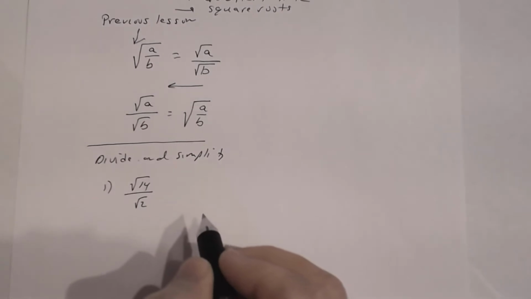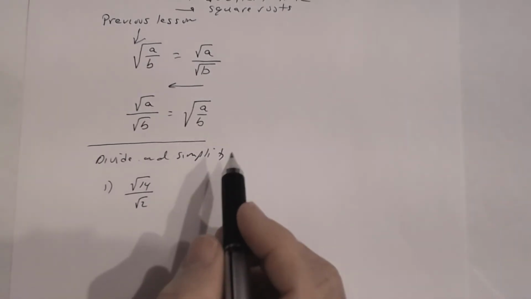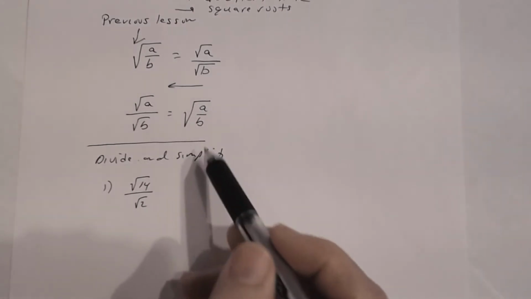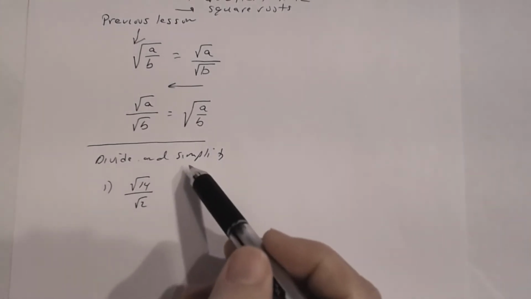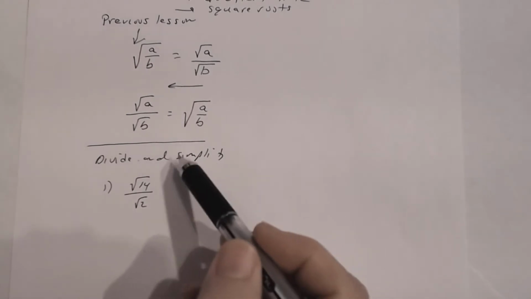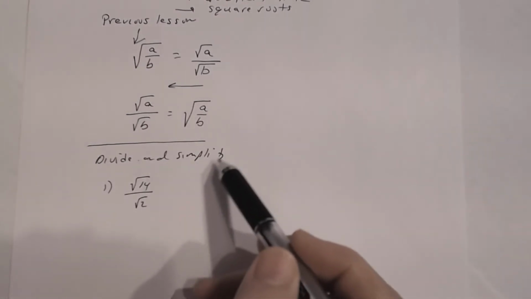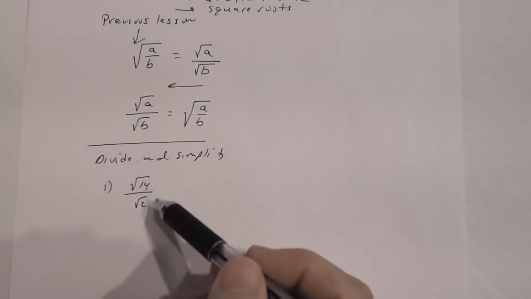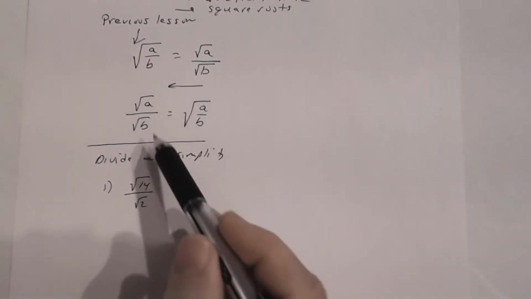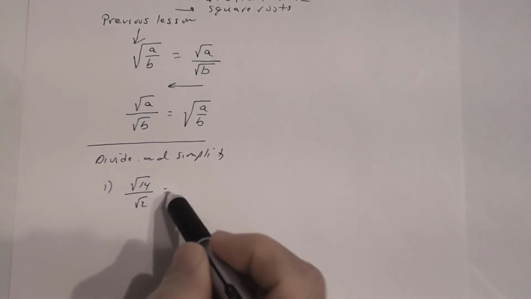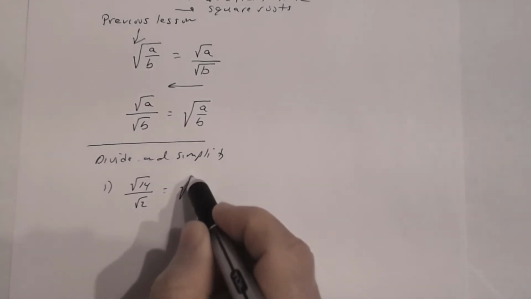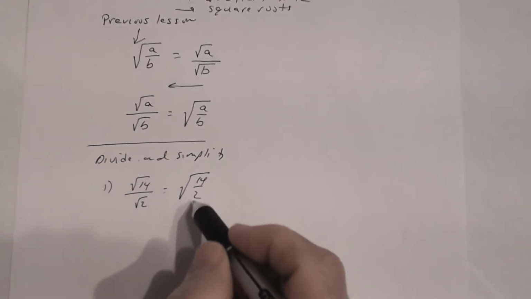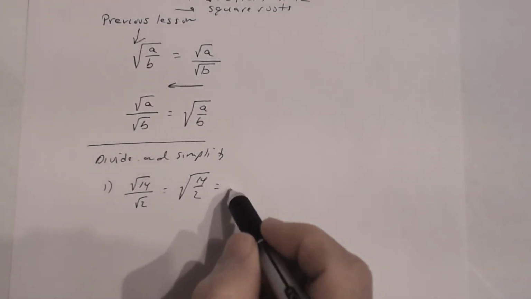The first thing you always want to do is see if you can use the quotient rule, and if it'll help in terms of simplifying. I have a square root of the numerator and a square root of the denominator, so according to the quotient rule, I can write this as the square root of 14 divided by 2. And I can simplify 14 divided by 2. That's 7.